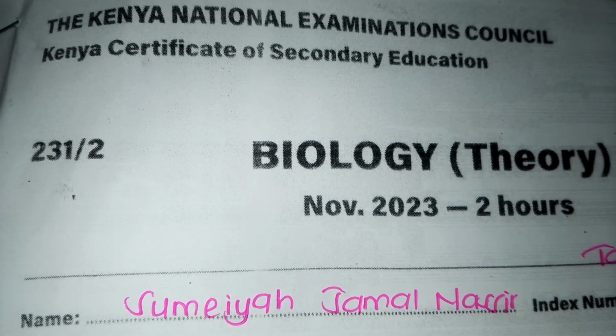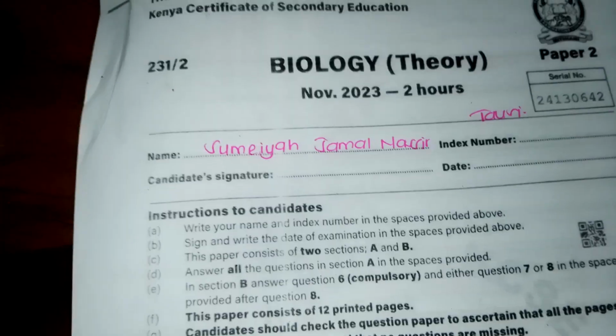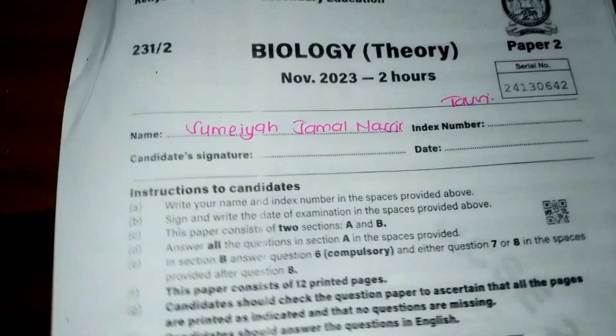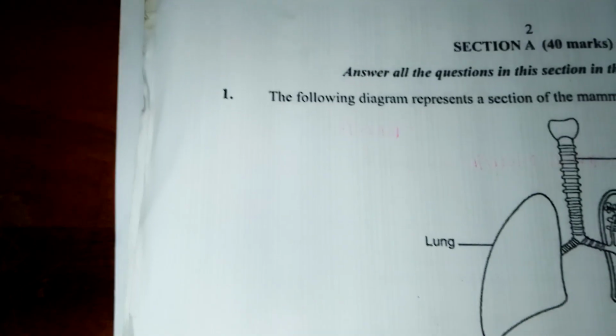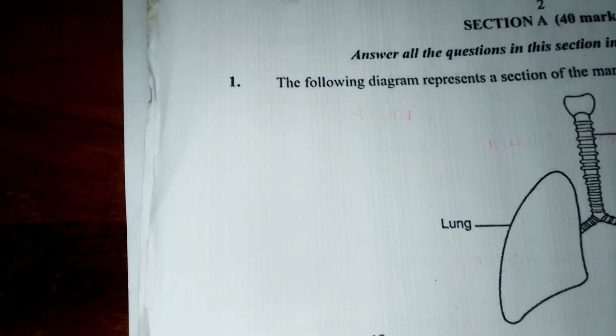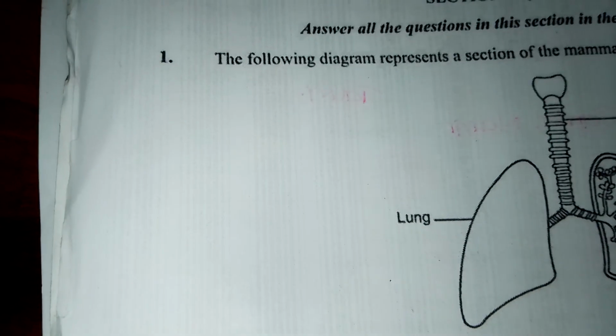So let me just open the paper so that you can be able to see it. We are just going direct to the questions. The first question is 40 marks in section A. You are required to answer all questions in this section in the spaces provided.